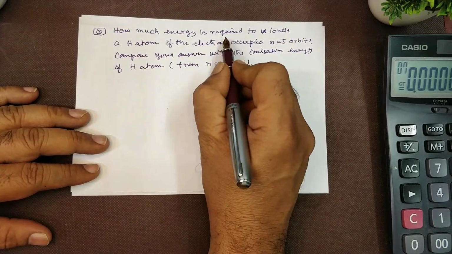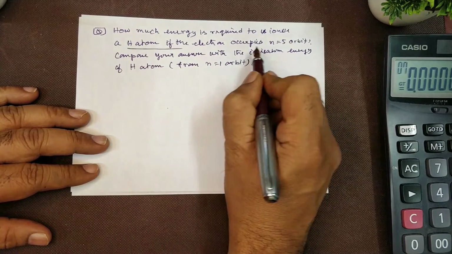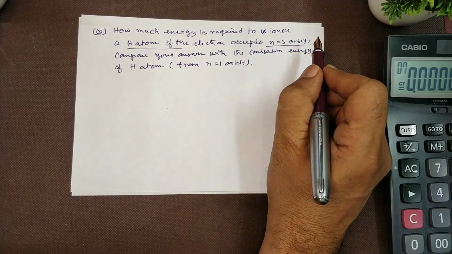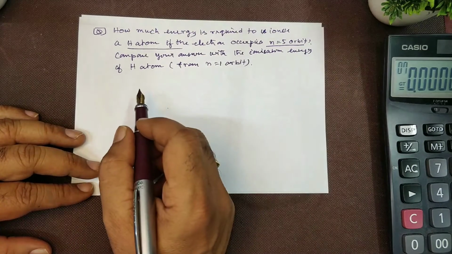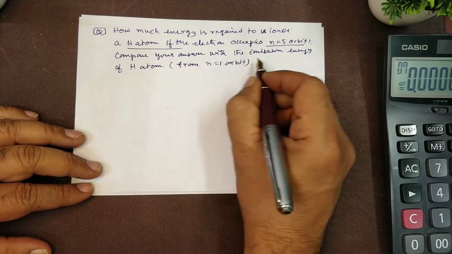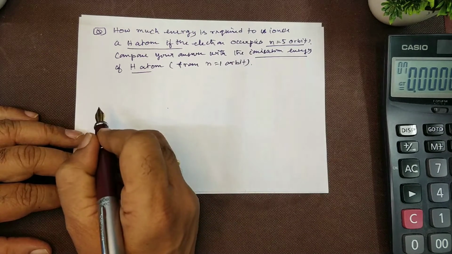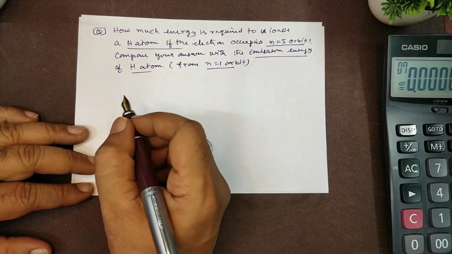How much energy is required to ionize a hydrogen atom if the electron occupies the n equal to 5 orbit? Compare your answer with the ionization enthalpy of a hydrogen atom from the n equal to first orbit.